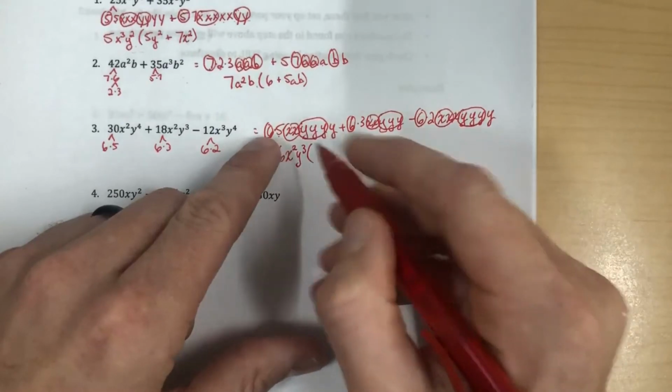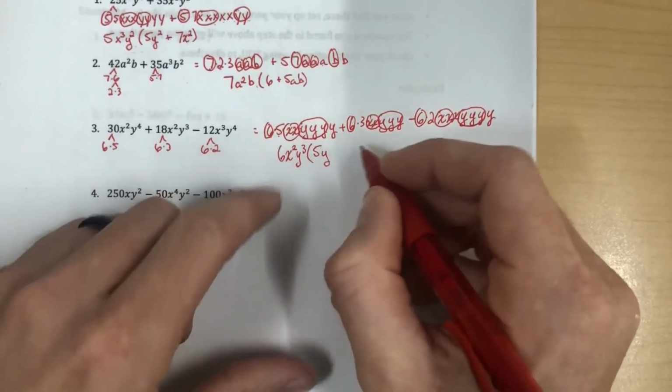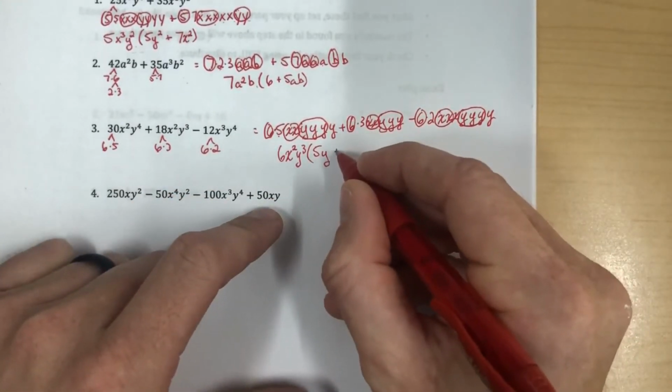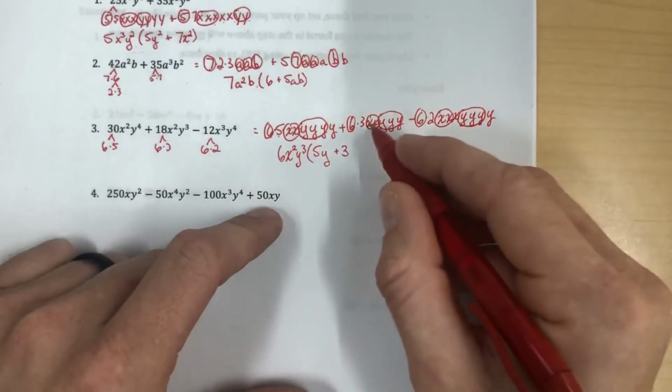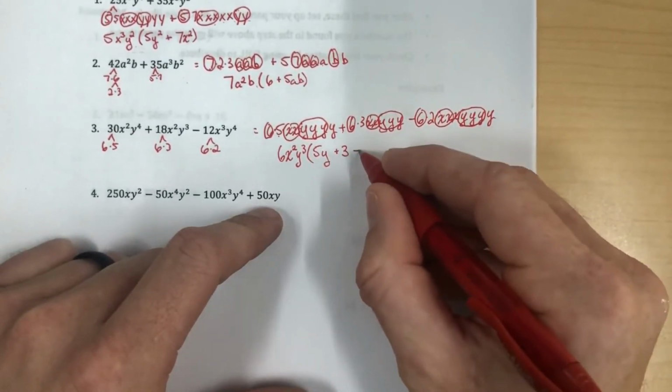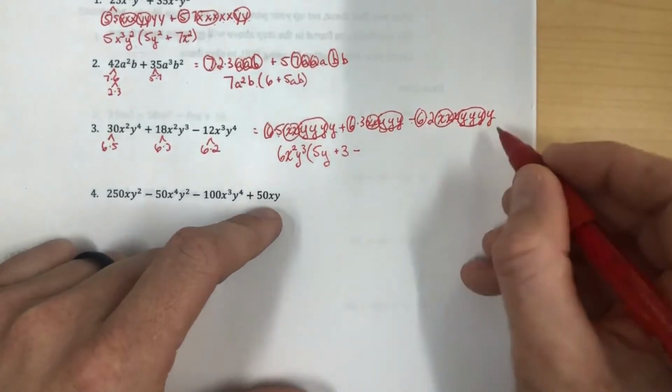And what wasn't circled was the 5y. In this one, we've got a 3, and we've got a plus sign in between there. And we don't have anything else. Then we have a minus sign, and we've got 2xy.